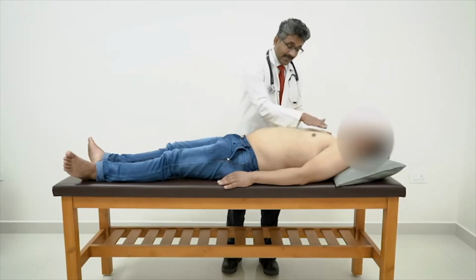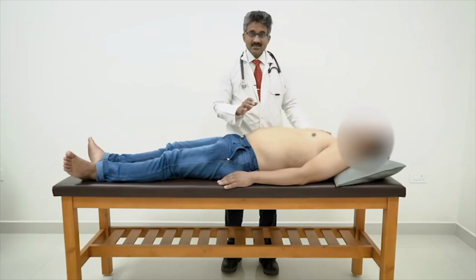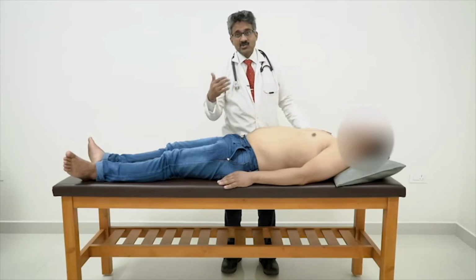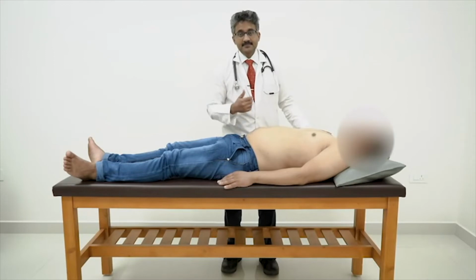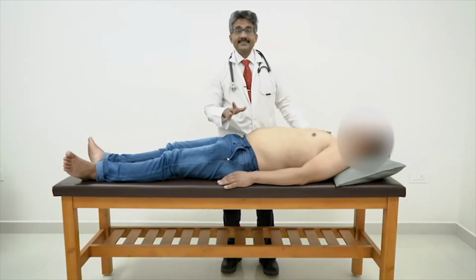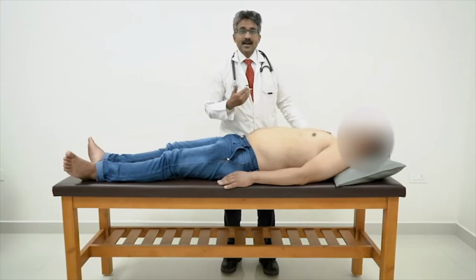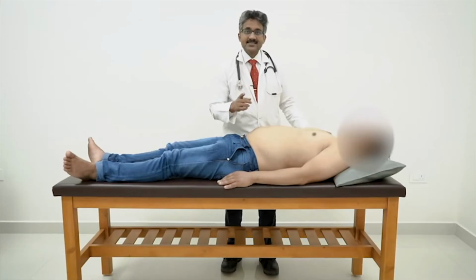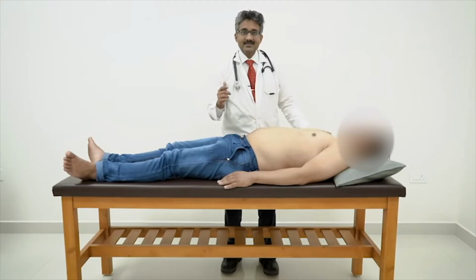If you get a thrill in the aortic area, that is aortic stenosis, or in severe AR you may get a diastolic thrill in the aortic area. A thrill in the left third, fourth intercostal space just lateral to the sternum indicates ventricular septal defect, VSD. In the mitral area, a thrill indicates mitral stenosis, which is a diastolic thrill. But you may get a systolic thrill in mitral regurgitation if it is very severe.